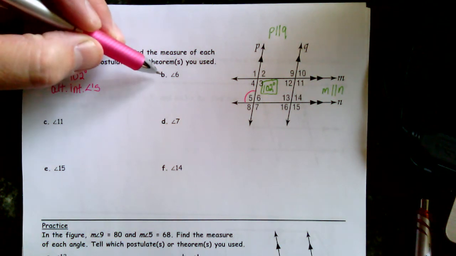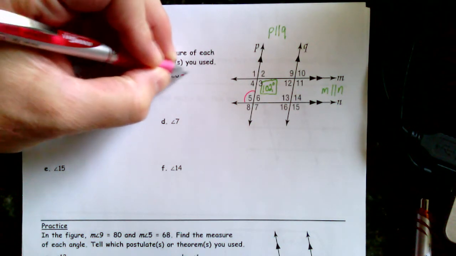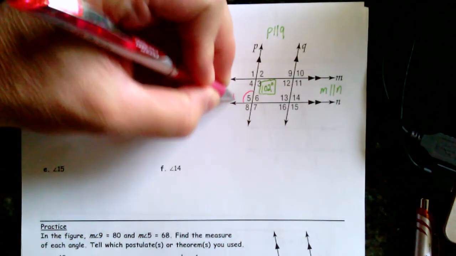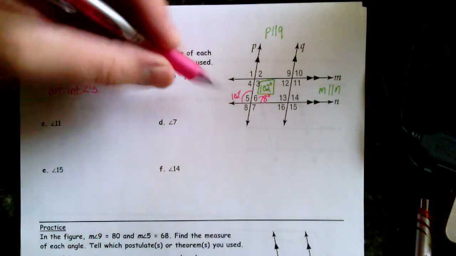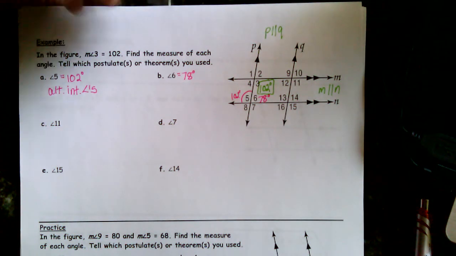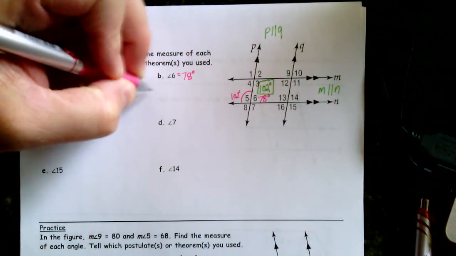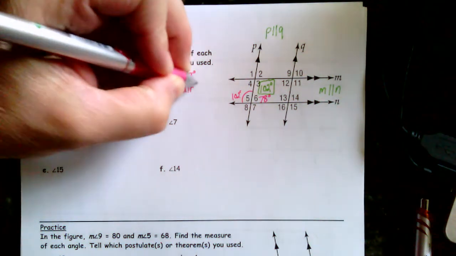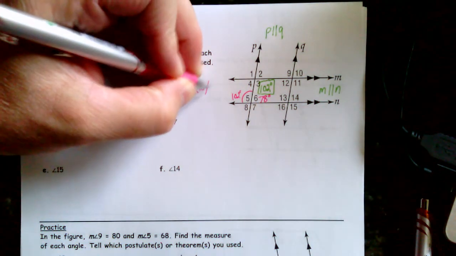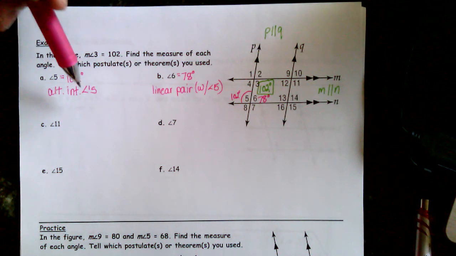So B wants to know what angle 6 is. Well, angle 6 is 78 degrees. So we know this is 102. We know this is 78. And I could say 5 and 6 are a linear pair, or I can say that 6 is 78 degrees and I can say linear pair, and then I might indicate with angle 5. I could have also put consecutive interior with angle 3. All right, so now we just roll through these.